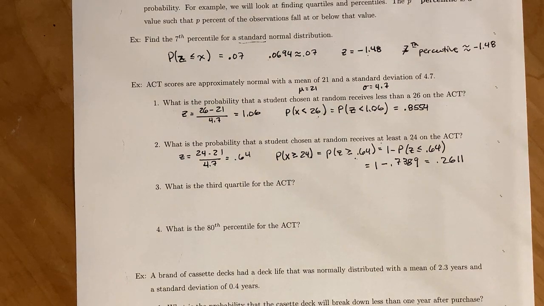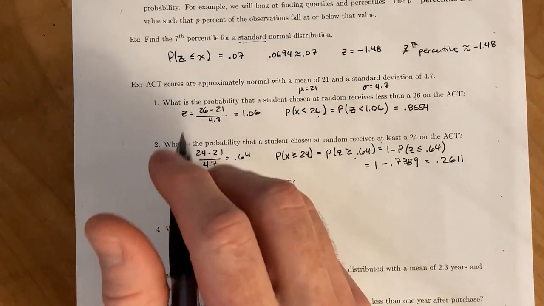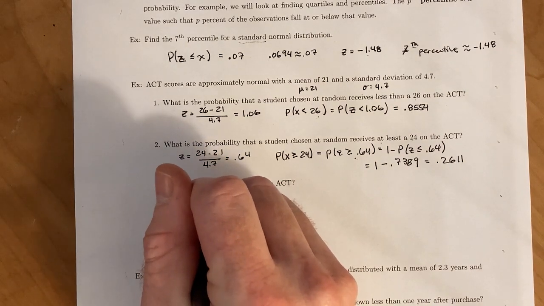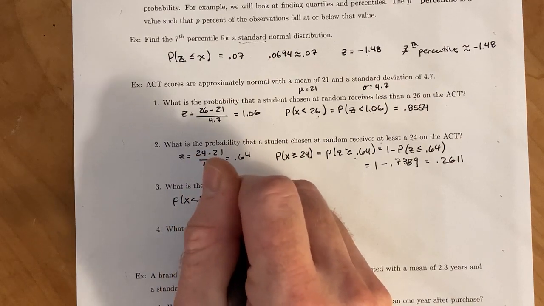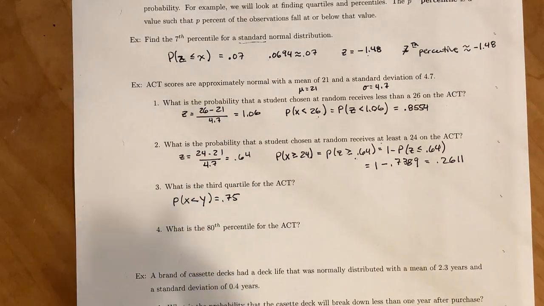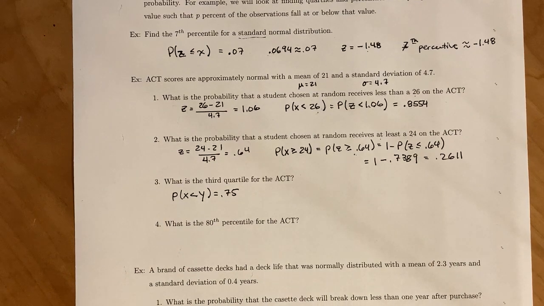Next, we want to find the third quartile. So what we're looking for is the probability that x is less than y is equal to 0.75. So I'm using y as the score on the ACT, which represents the third quartile. And we're using 0.75 because, again, the third quartile is the median of the upper half of the data set, and the upper half of the data set's median is 75% of the information.